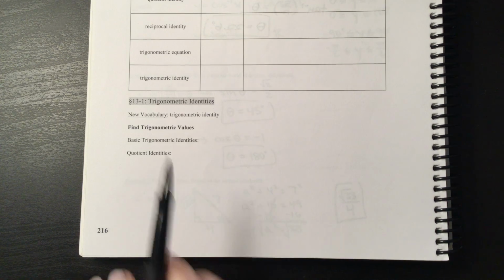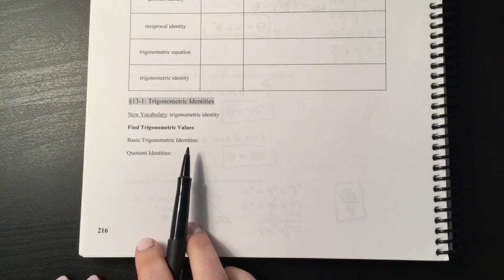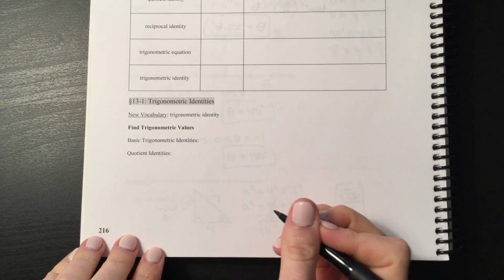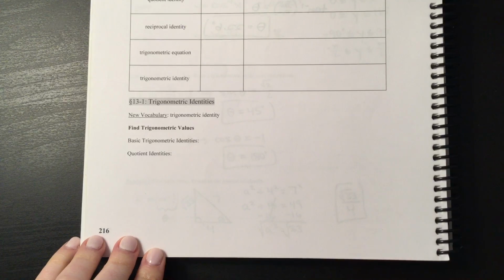Okay, so we've got some basic trig identities that we're going to look at. They fall into 5 different categories. First category is the quotient identity. Remember, quotient is like division. So there are 2 of these. And a lot of these are going to be new. Some are familiar, but a lot of them are pretty much new.